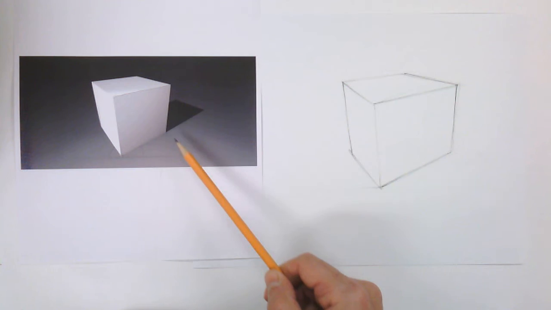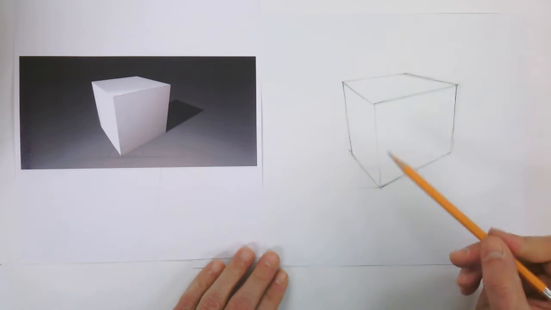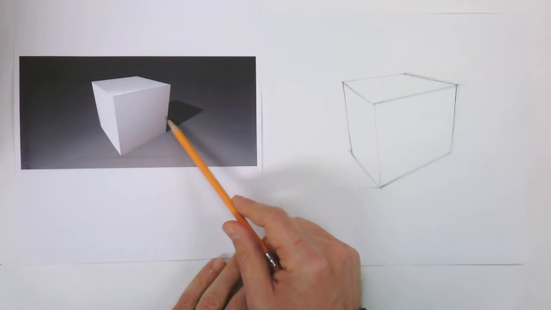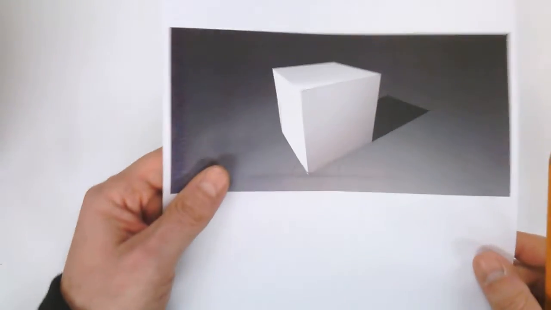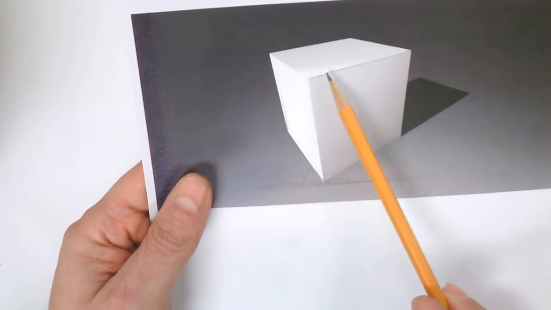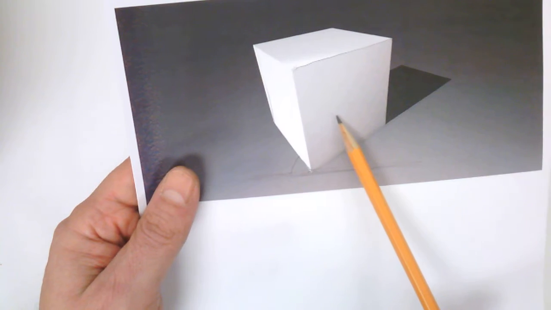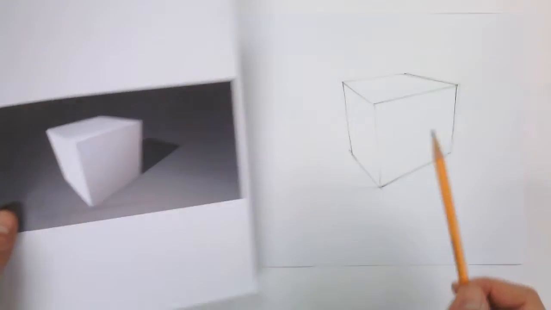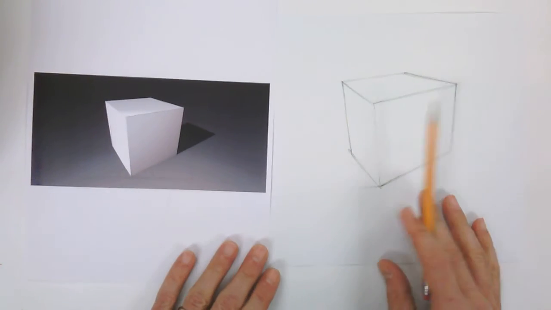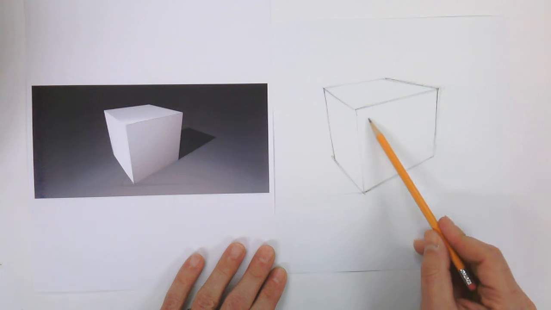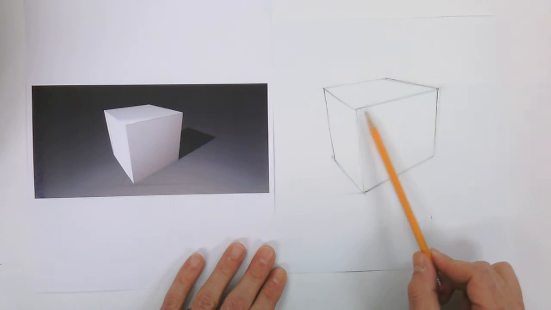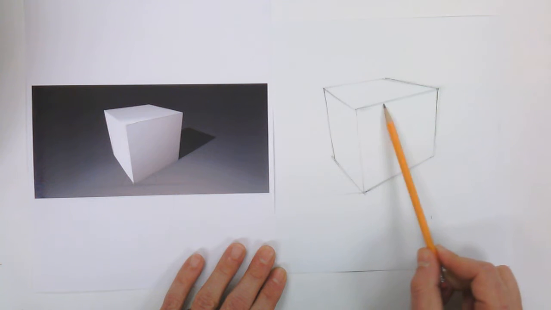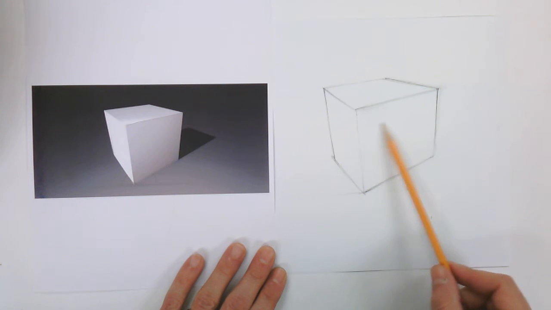Okay, so what I'm going to do is start by shading this right here, and if we look close, you can see that it's just a little bit lighter on this side, and then as it goes down, it gets a little darker. So the way that I'm going to do my shading is I'm going to hold the pencil on the end like this, and I'm going to let the weight of the pencil just come down.